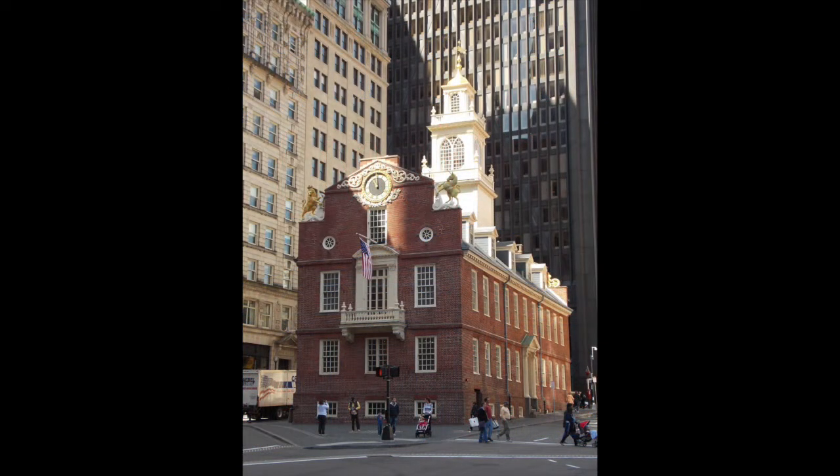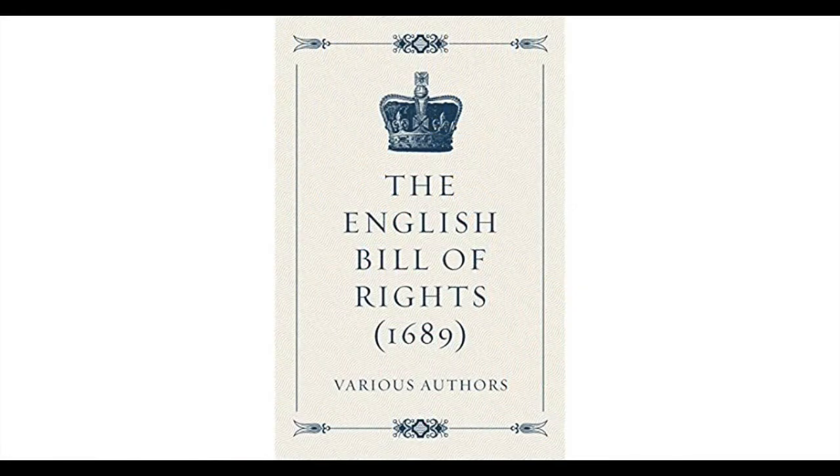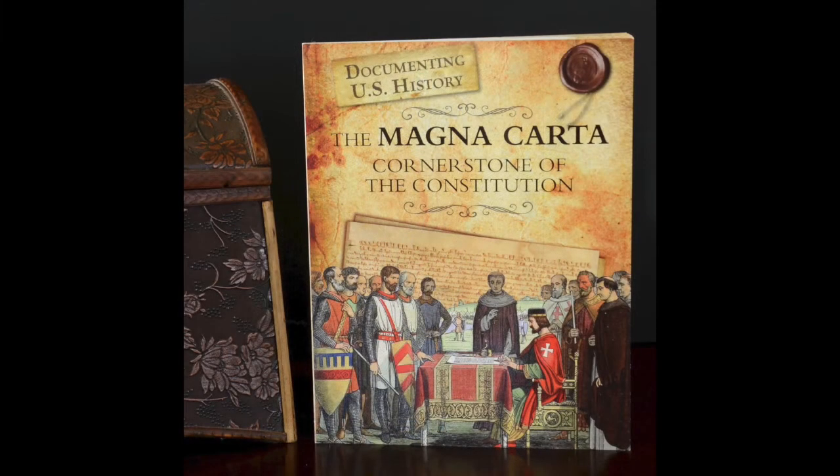And Massachusetts, and this is the old State House in Boston, it was the Massachusetts people who said we will not ratify the new Constitution unless there's a Bill of Rights. So Madison went back to his history. He knew about the English Bill of Rights from 1689 during the Glorious Revolution and the time of William and Mary. He also knew about the Magna Carta.